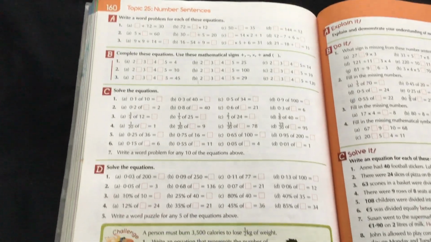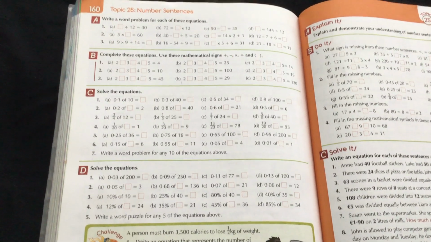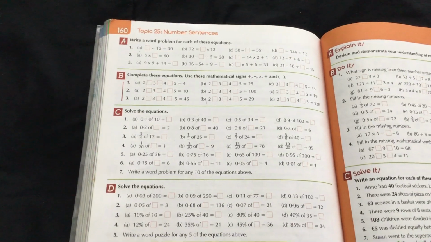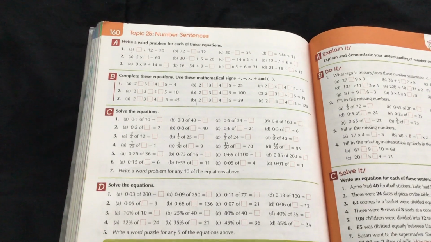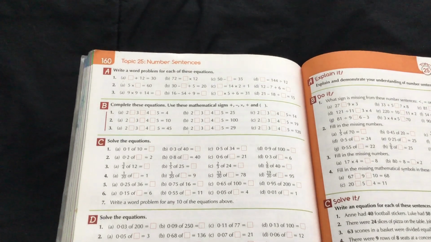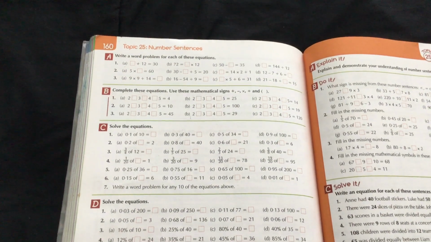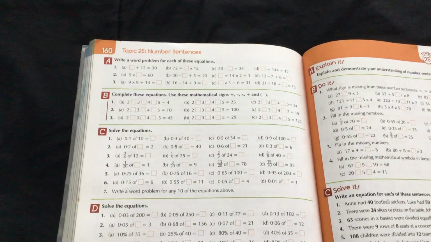Now let's go down to C, solve the equations. This time we're working with decimals, and we've always told you that the easiest way of working out these kind of sums is to convert your decimal fraction or your percentage into a simple fraction. So we know that 0.1 is 1 over 10 and a tenth of 10. To get one part of the fraction, we must divide by the denominator, and then to get several parts, we multiply by the numerator.